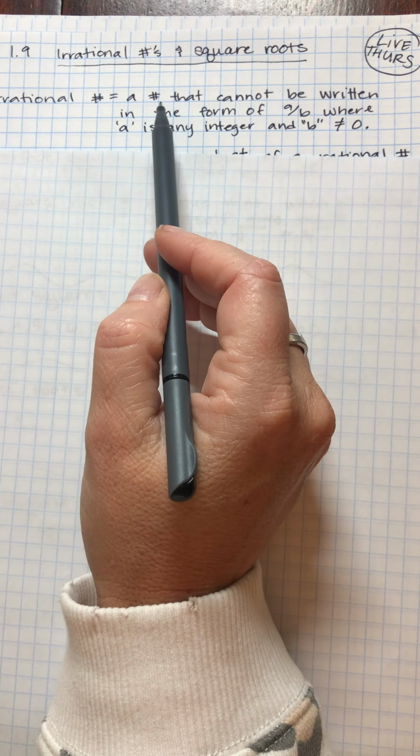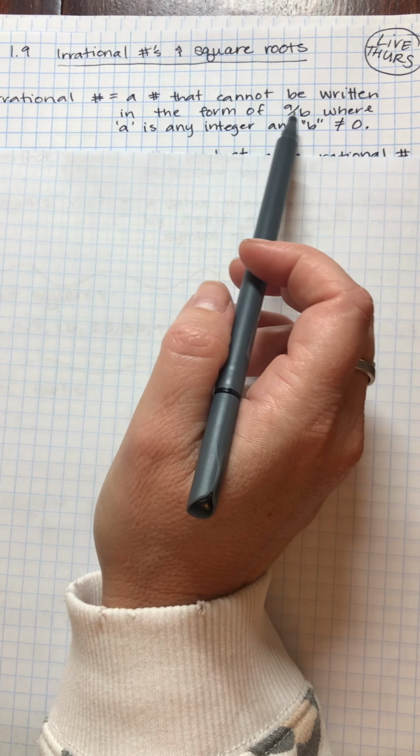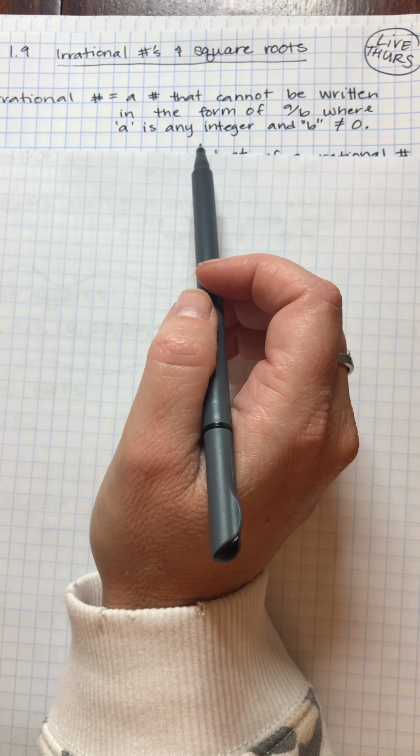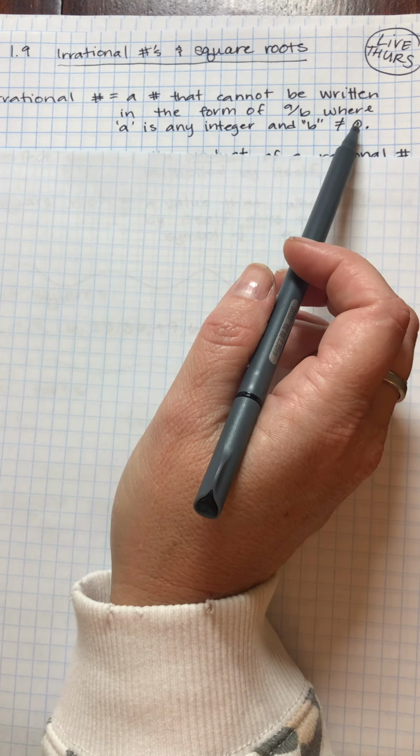All right. Today we're going to start with irrational numbers. An irrational number is a number that cannot be written in the form of a fraction, where a can be any integer, positive or negative, and b cannot be 0.